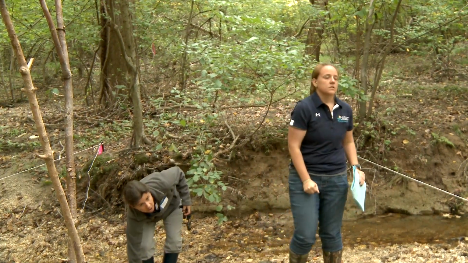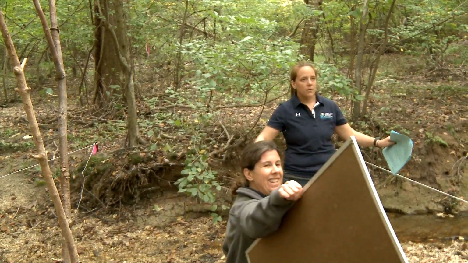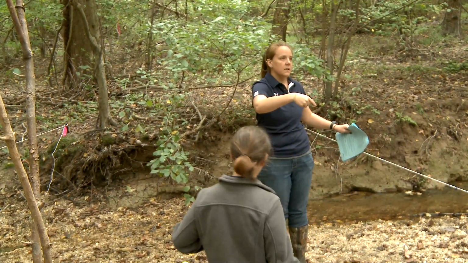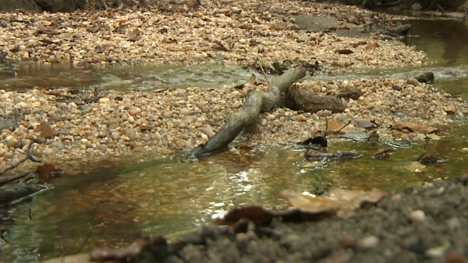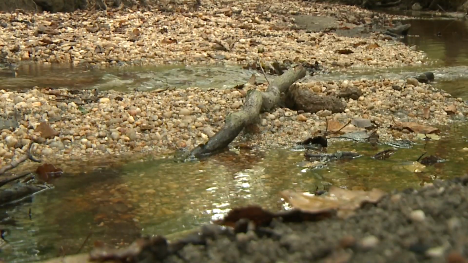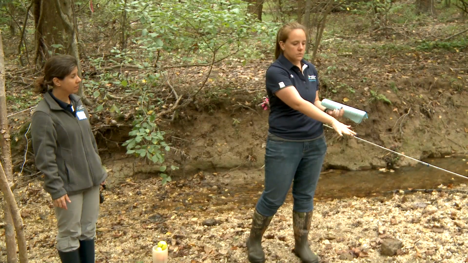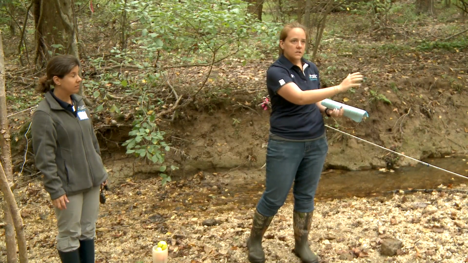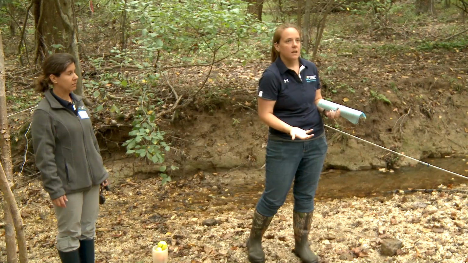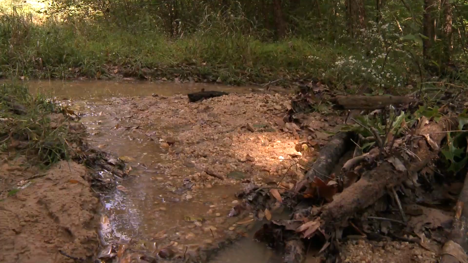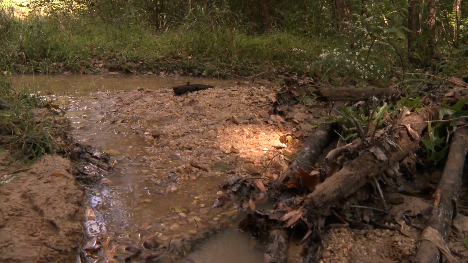What you're going to do is have a start point and an end point, but it has to be in a riffle. A riffle is an area of the stream where it's low depth and there's rock on the bottom, so it flows much quicker. It's not very deep like a pool, and there's little movement.